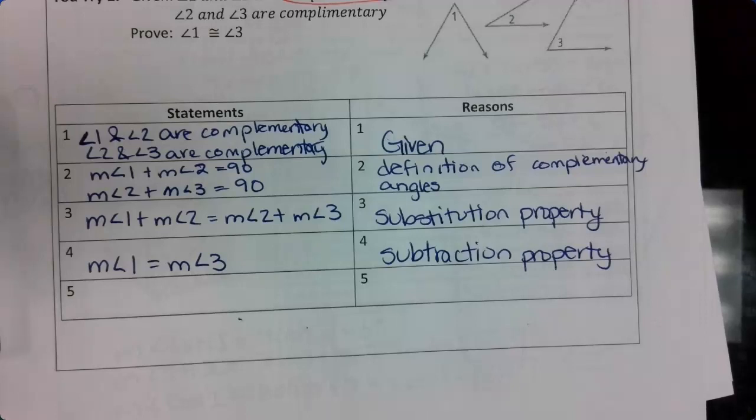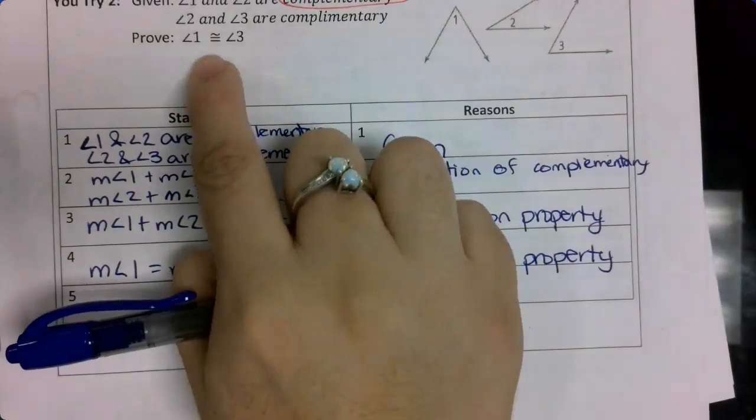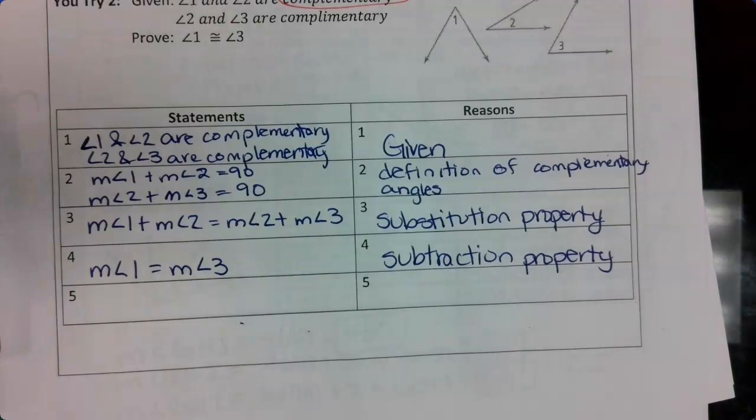So when I'm doing proofs, and it has this prove part in it, that should always be my last statement.